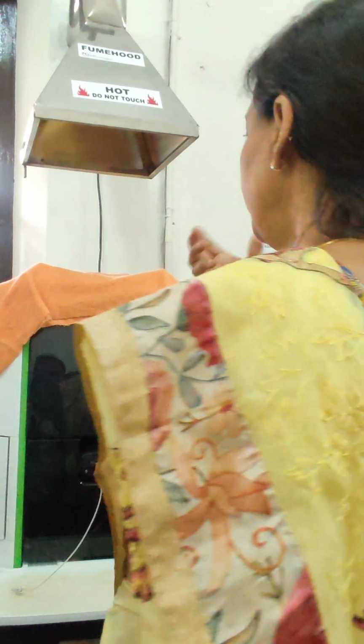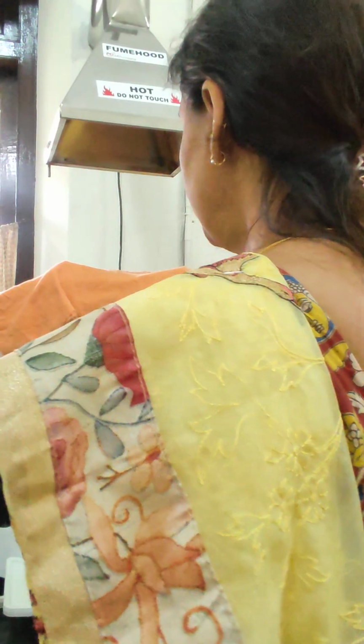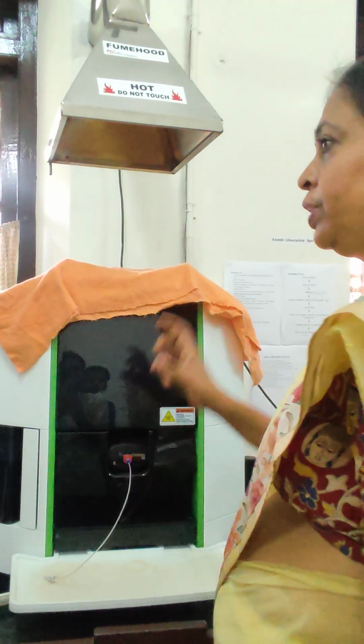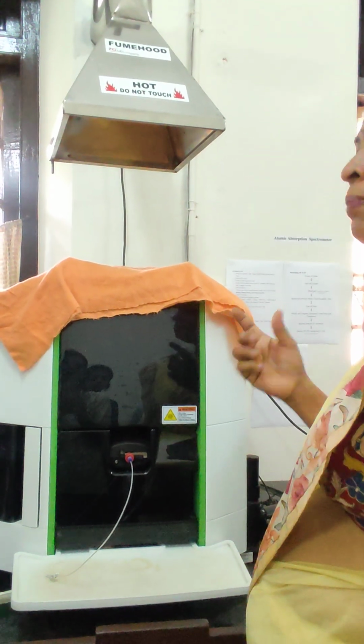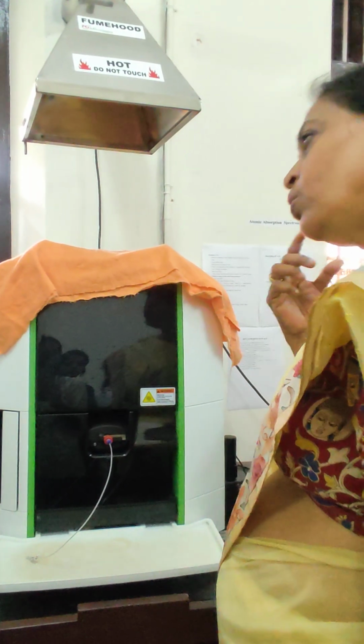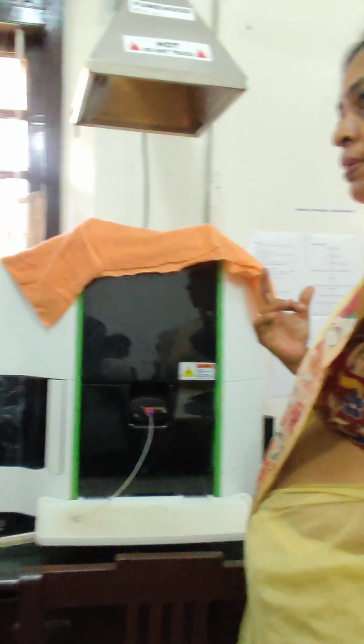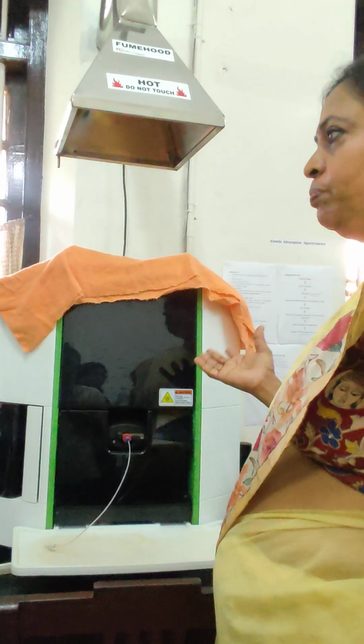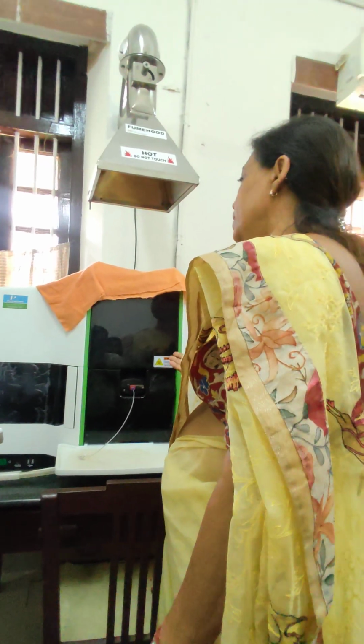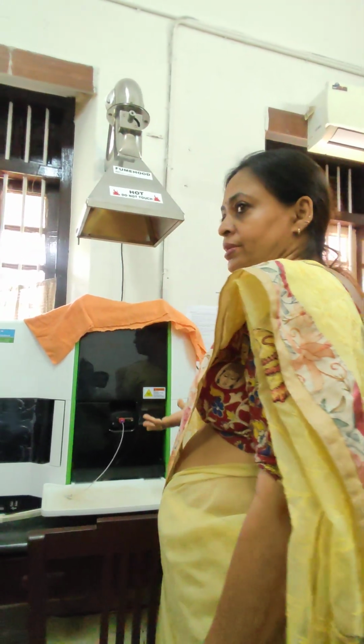Every time you take a reading, you have to change the hollow cathode lamp. For each element there is a separate hollow cathode lamp, and you have to change it. The hollow cathode lamp is very expensive. That is why this analysis is very expensive, but we have to do it. Micronutrients are very important, and we have to do this analysis also.